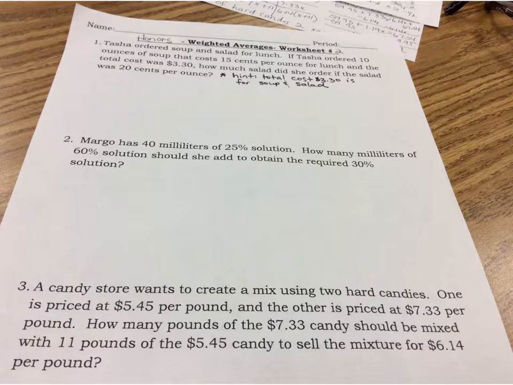Look at number 1. It says hint, total cost $3.30 is for the soup and the salad. As you read that problem, it almost looks like the soup is a total of $3.30, but that's actually the total cost of the mixture of soup and salad. And number 3, I will tell you, it will not come out as a whole number, so just round the answer to the nearest tenth. So when you are ready and you have those 3 done, start the video again and I will go over the answers to them.